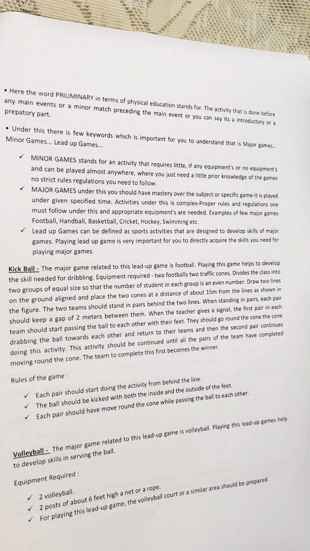Under this, there are a few keywords which are important for you to understand: major games, minor games, and lead-up games. First comes minor games. Minor games stand for activities that require little or no equipment and can be played almost anywhere, where you just need a little prior knowledge of the games and no strict rules and regulations you need to follow.